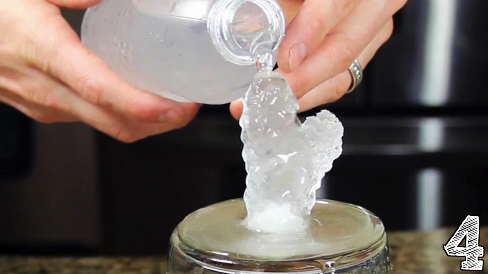Number 4, liquids don't necessarily freeze at their freezing point. So I always thought that once liquids hit their freezing point, they froze, because why else would we call it a freezing point? But there are actually other conditions that need to be met for liquids to freeze, and if they aren't, this can result in liquids getting much colder than they naturally would.